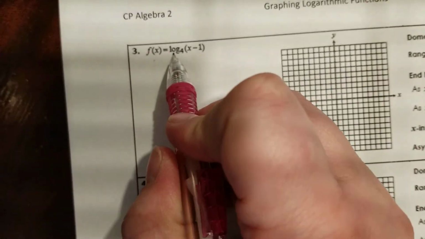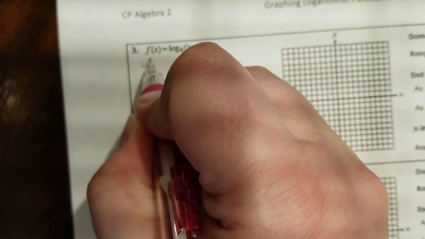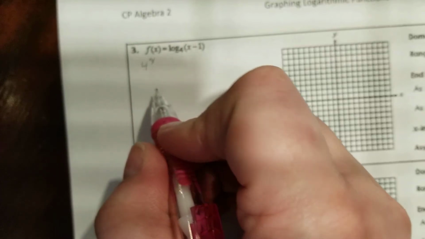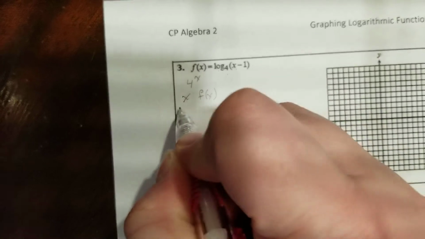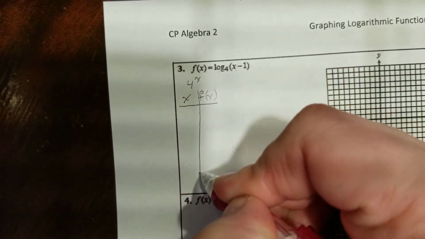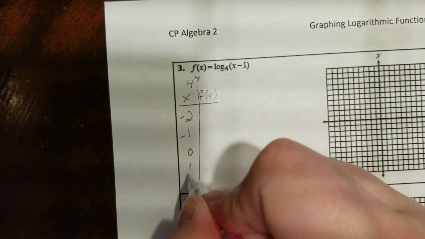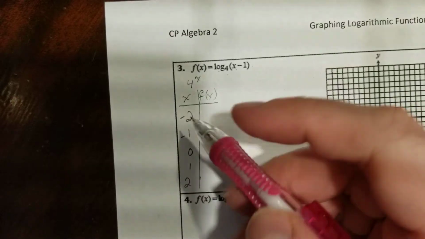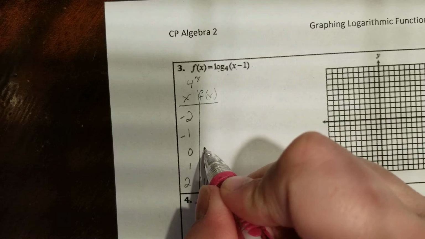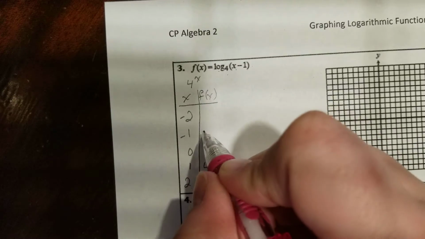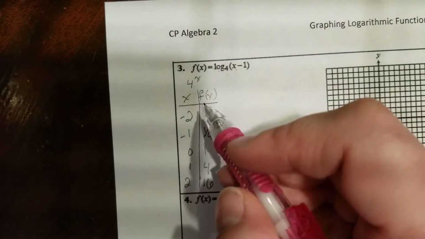For this one, since it's log base 4 of x minus 1, we're going to use 4 to the x power first, and make our chart that way. So we have x and f of x. We have -2, -1, 0, 1, and 2. So 4 squared is 16. 4 to the first power is 4. 4 to the 0 power is 1. And then 1/4 and 1/16. So that's our exponential one.